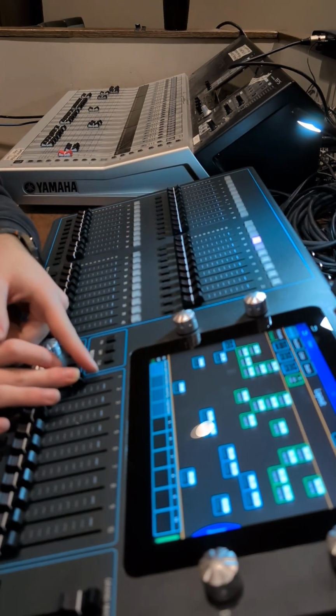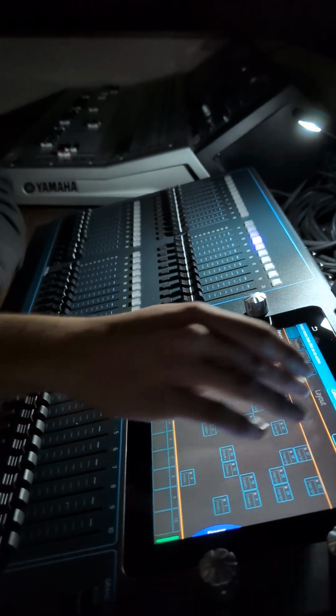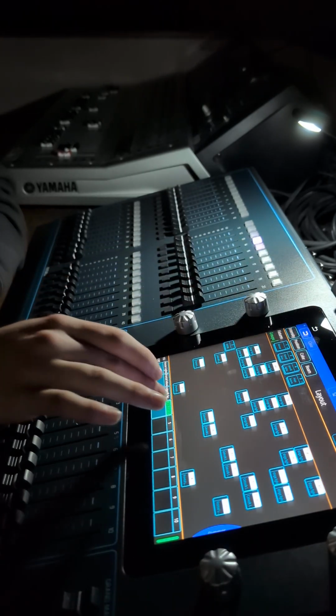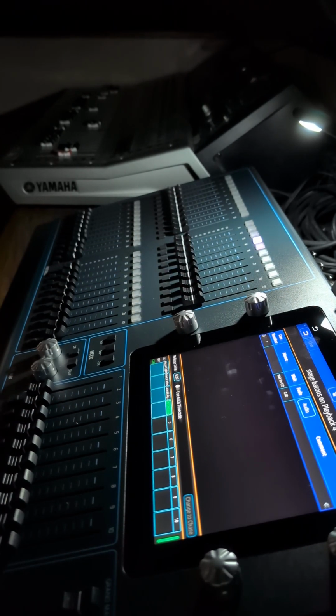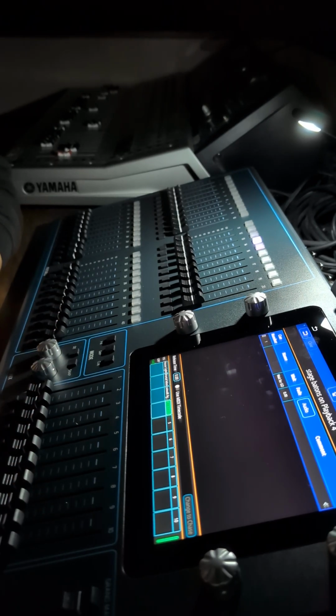So these ones are special. If you were to hold it, it's a double click. So it becomes playbacks. What you can do is you can stack cues into it. So you can put 5, 6.